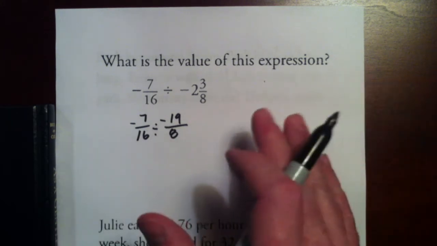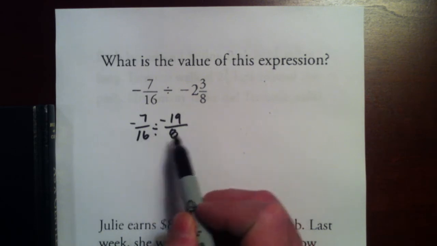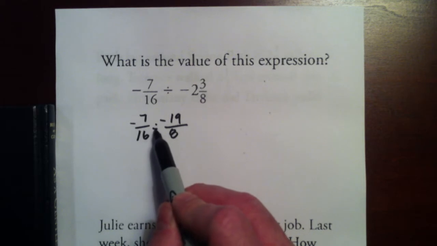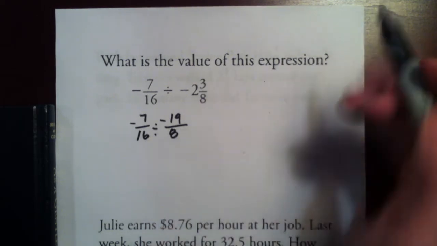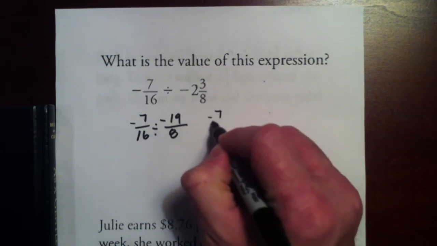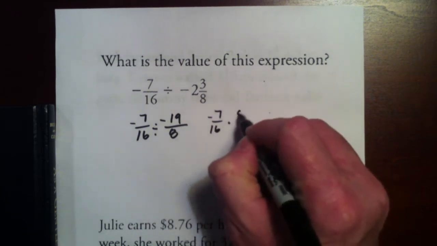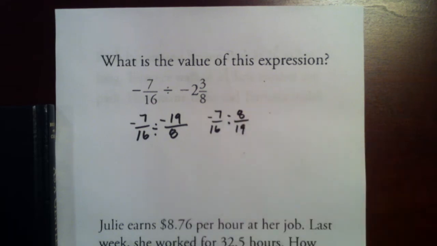Now, we can't just go ahead and multiply out because we have to remember we're dividing here. We have to multiply by the reciprocal. We have to keep that number, we have to change that to multiplication, and we have to flip this guy. Therefore, our new problem is going to be negative 7 over 16 times 8 over 19. And that's going to be negative. Then we simply multiply it out.